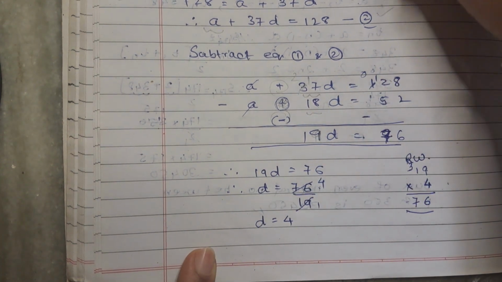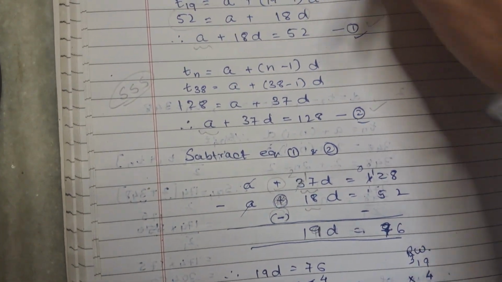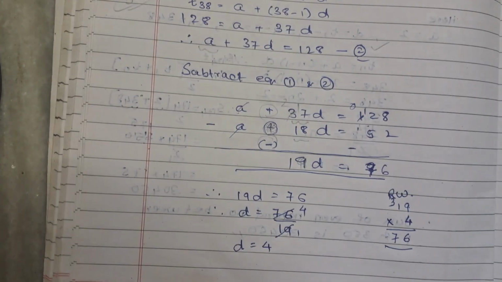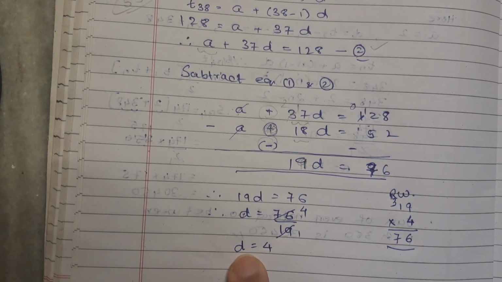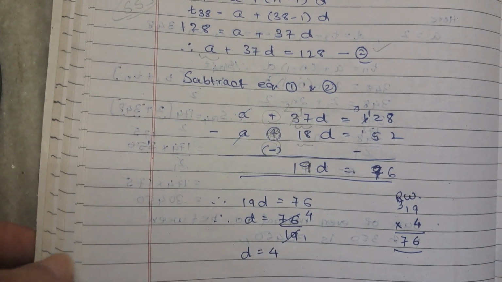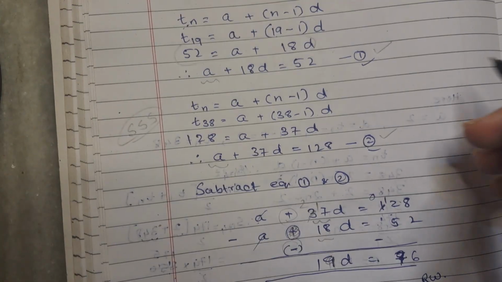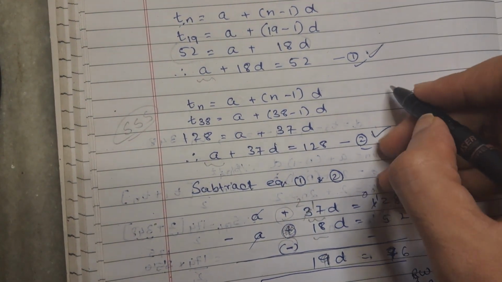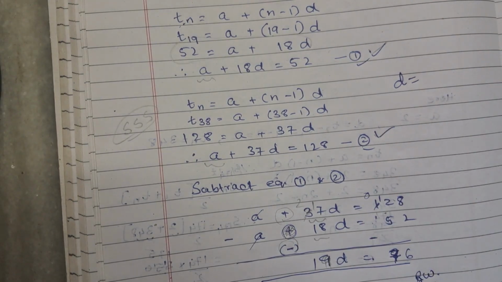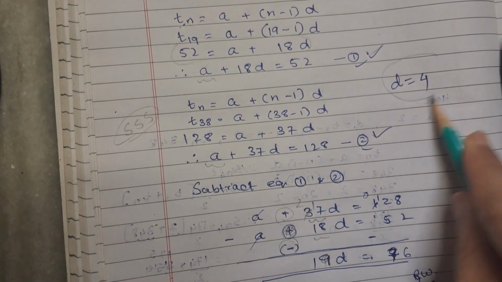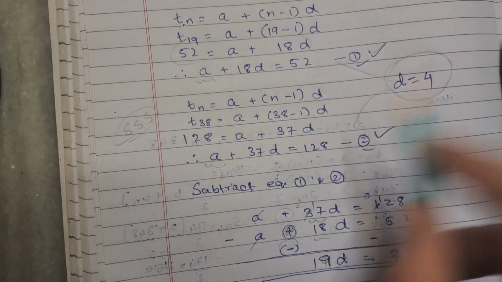And as you might have remembered, whenever we solve equations in two variables, whenever we find the value of one alphabet, what we will do? We will put this alphabet in one of the equations, and then I will find the value of the next alphabet. Let's do the same over here. I still have two equations, 1 and 2, correct? And just now I found the value of D, which is 4.